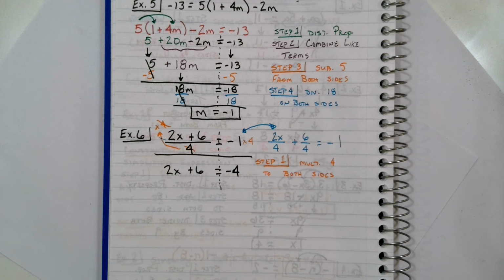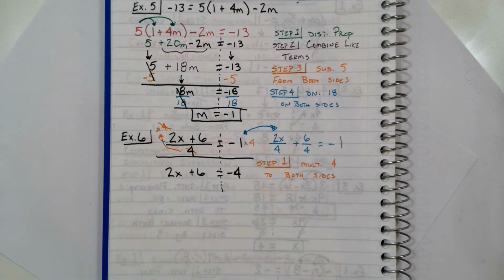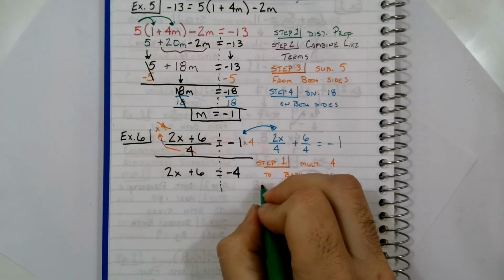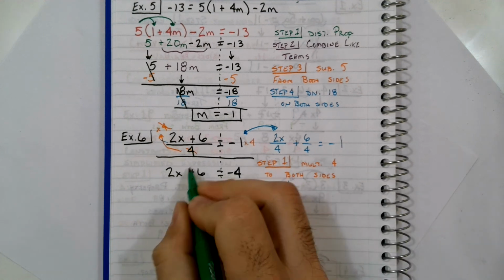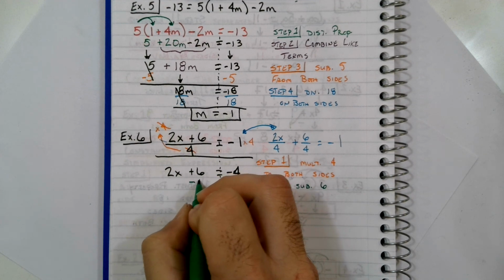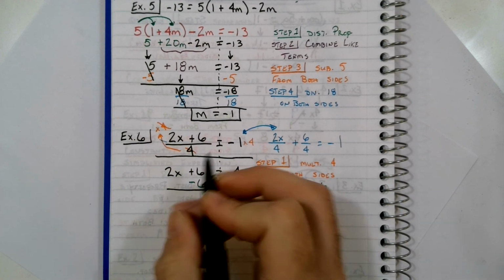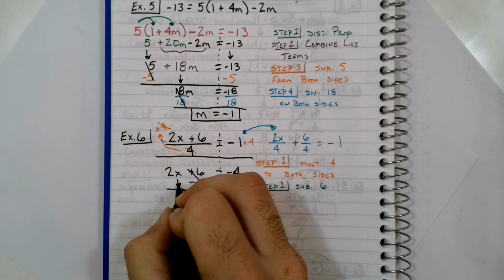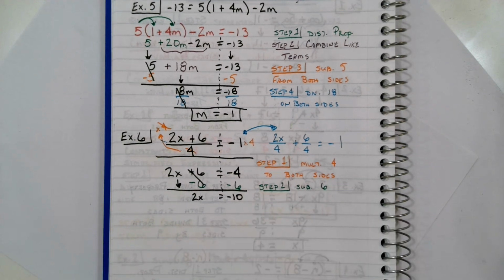So once I do that, now all I have is a two-step equation. Okay? And for some of you guys, going from this to this is almost kind of like a sigh of relief. You're like, oh, okay, that's much better. So now we just go through our process. Step 2, we're going to get rid of the 6. So we're going to subtract 6. What I do to one side, I'm going to do to the other. All right, those cancel. Bring down what's left. I have 2x equals negative 10.